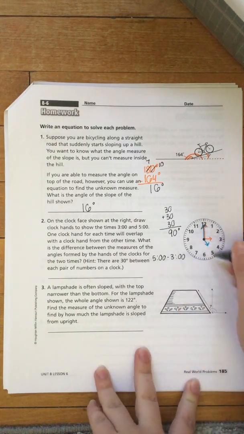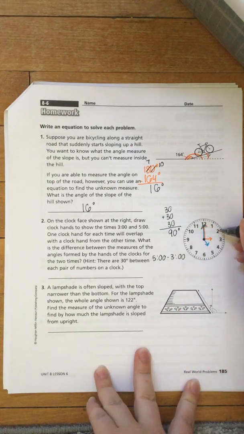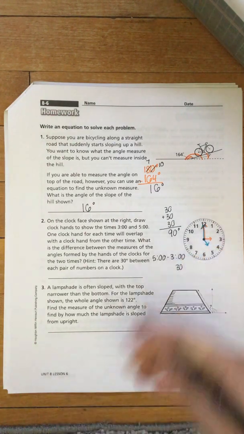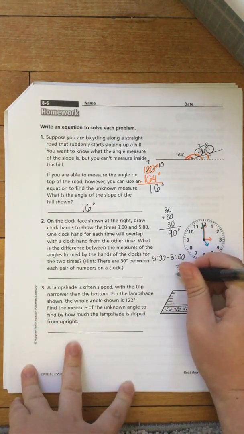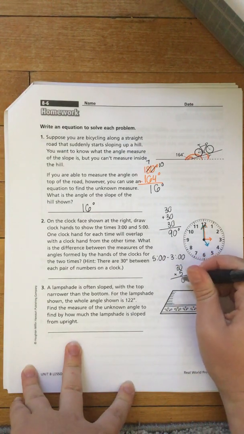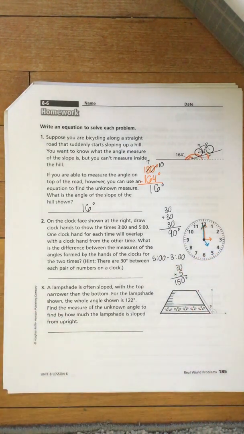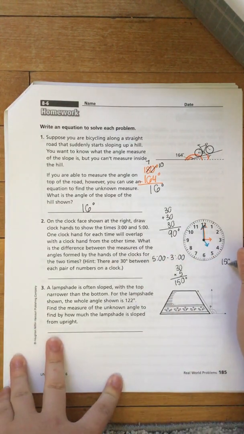And then to find the 5 o'clock one, we're going to say 1, 2, 3, 4, 5. So 30 plus 30 plus 30, or 5 times 30, or you can just do multiplication. That's 150 degrees. So then we just need to do 150 minus 90.